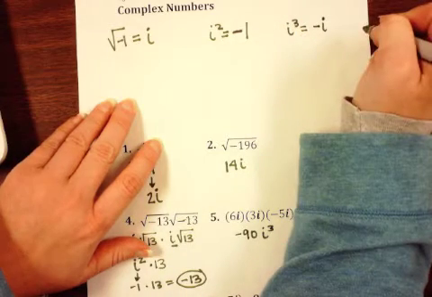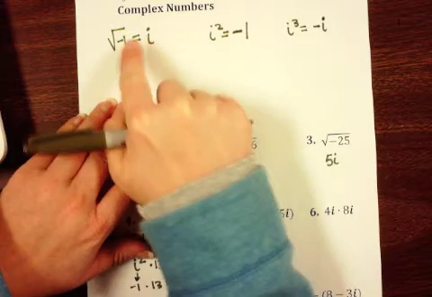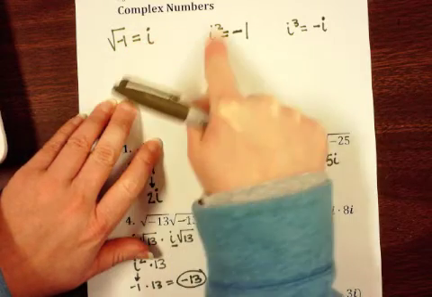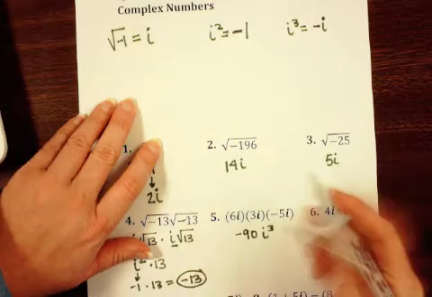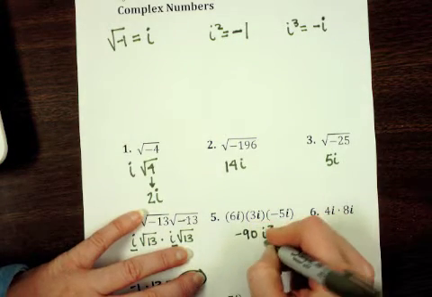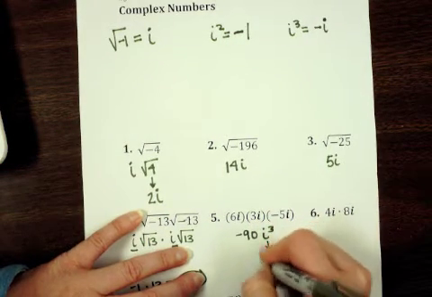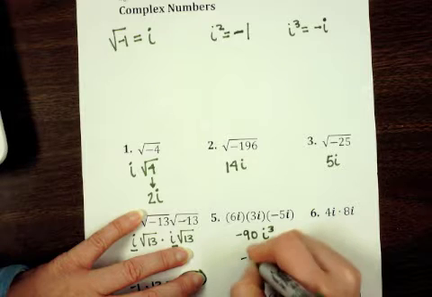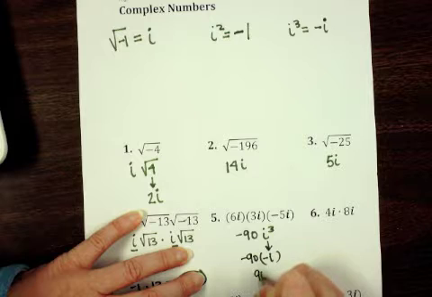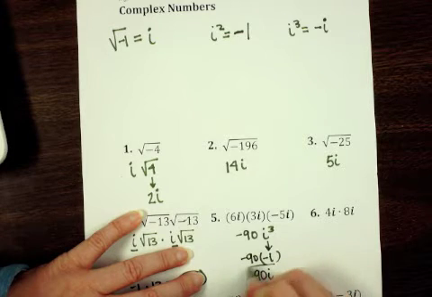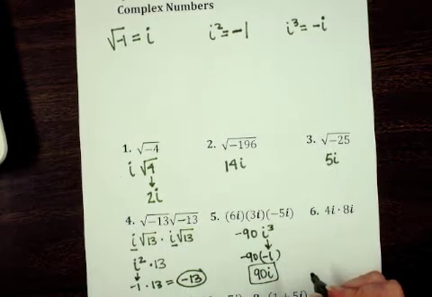Okay? So basically, you can either do 3 of these, or one of these and one of these, and it makes negative i. And you'll memorize these in just a little bit. So if I know that this equals negative i, and that's negative 90 times negative i, that's going to equal positive 90i in the end for my answer to number 5.